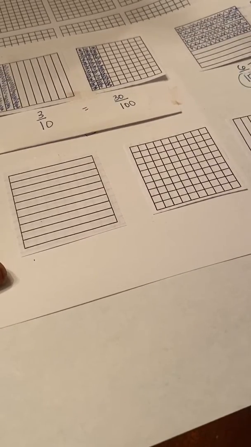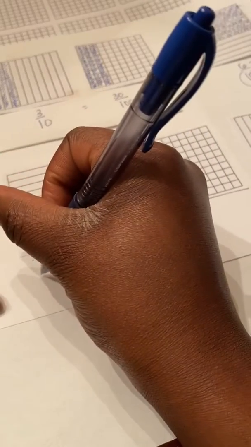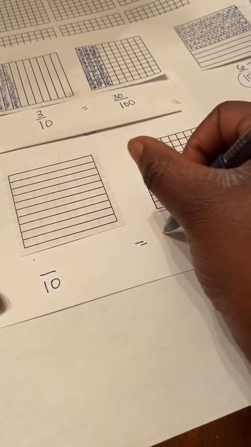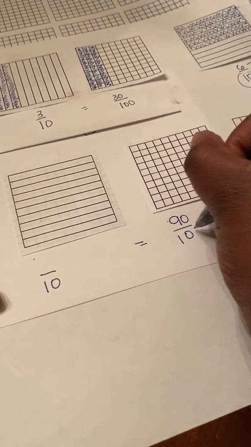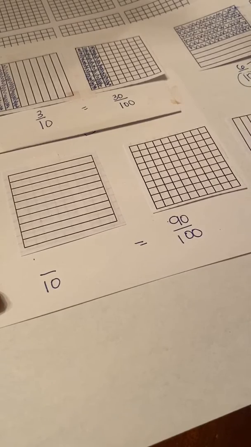Okay, so let's look at another one of those problems that you were given. So another solve for the tenths problem. So blank tenths is equal to 90 100ths. Okay, this seems like a big one. So first, let's look at it in our number form.